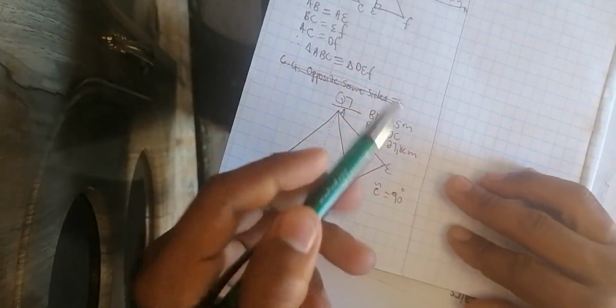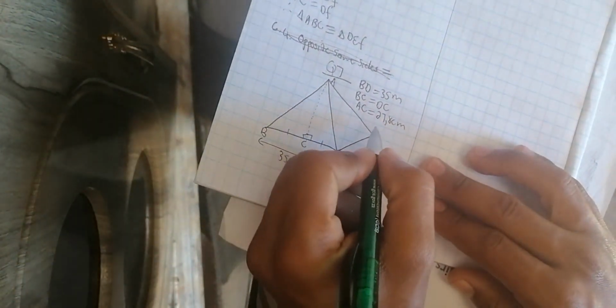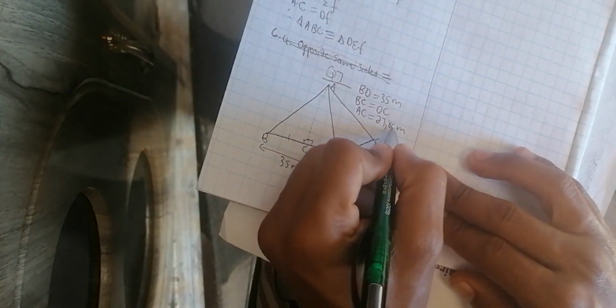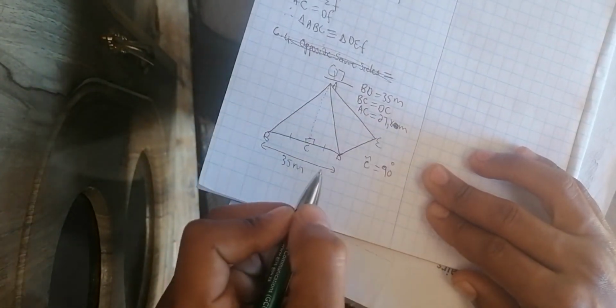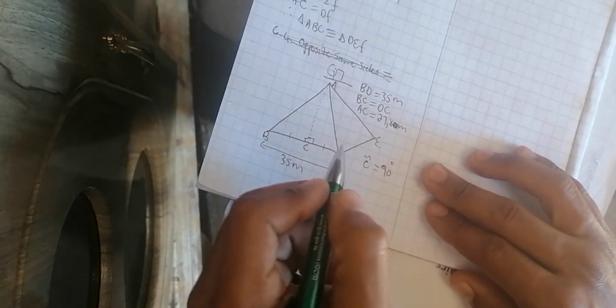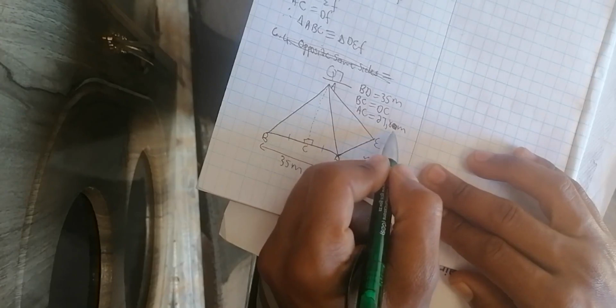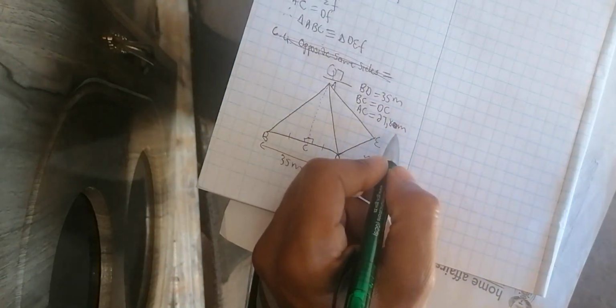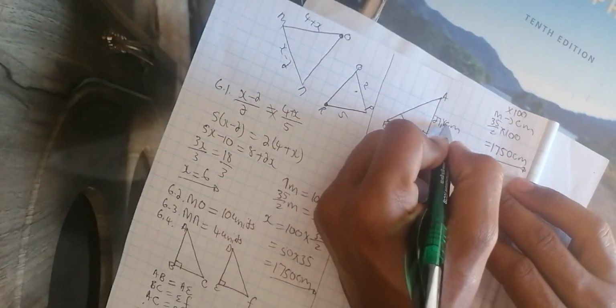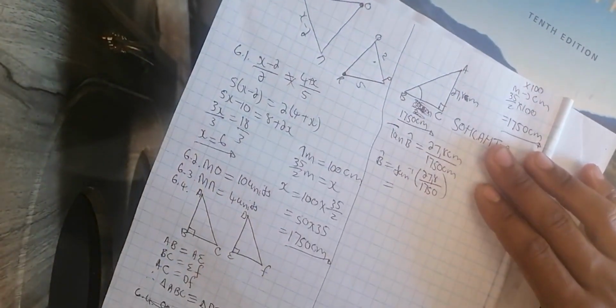Oh, wonderful people, please forgive me. This is not 27.8 centimeters. This is 27.8 meters. Forgive me, wonderful people. This is 27.8 meters. Please forgive me. By just looking at the values, one can see something is wrong. I'm very, very sorry, wonderful people. This is meters. Please forgive me. This is meters.